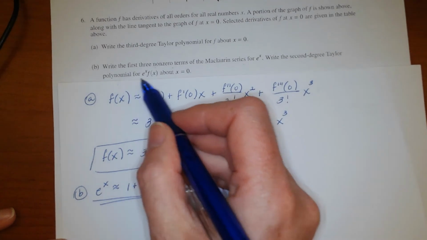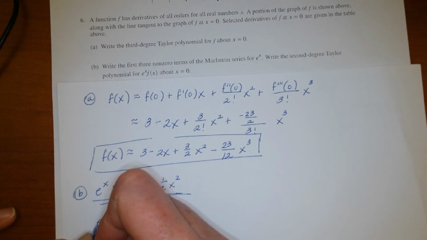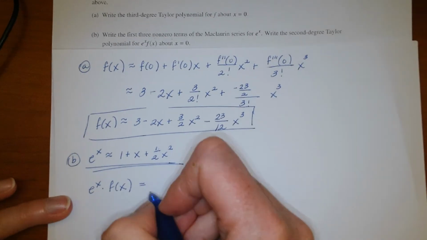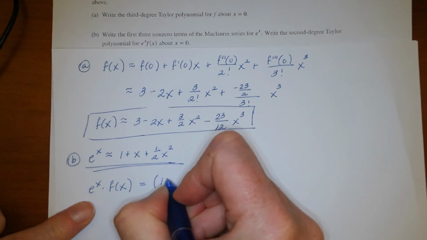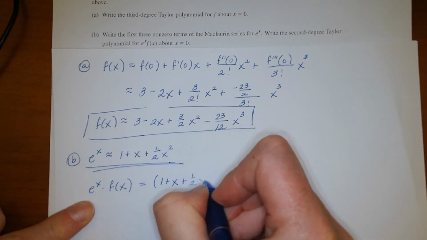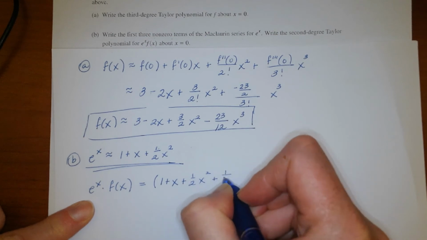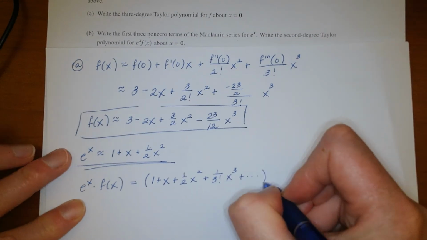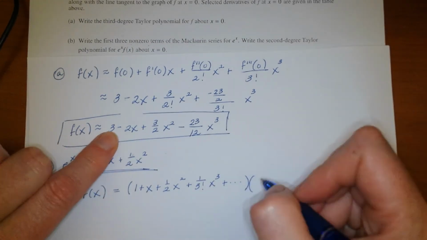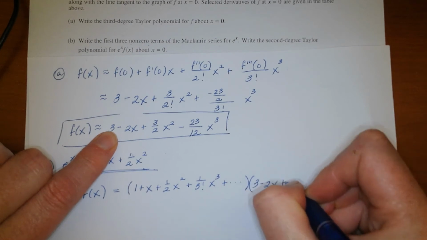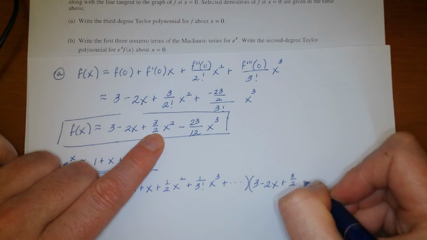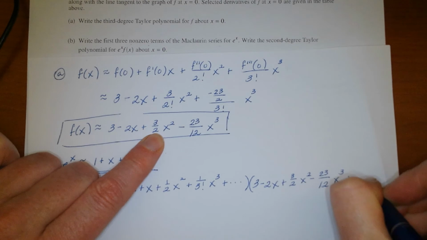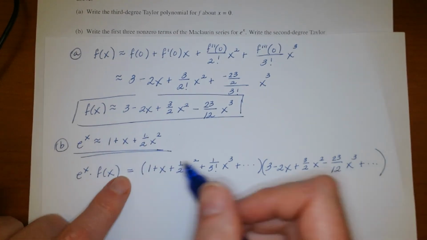Write the second degree Taylor polynomial for e to the x times f of x. Okay, so e to the x times f of x just means, as far as polynomials go, we're going to take this polynomial, 1 plus x plus 1/2 x squared, which we could always build more in, right? 1 over 3 factorial x cubed. We could always put more in if we want. I don't think we really need that, but you could put that there. And then f of x is this thing, 3 minus 2x plus 3 halves x squared minus 23 over 12 x cubed, etc. You need the plus dot dot dot if you're going to say exactly equal to.